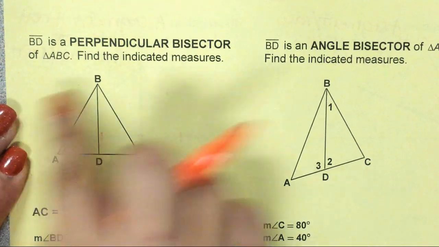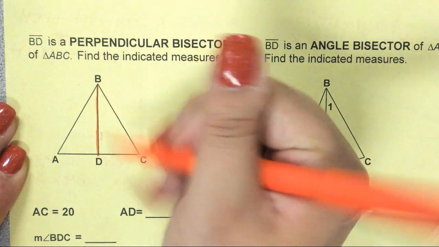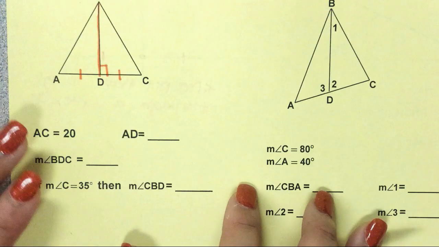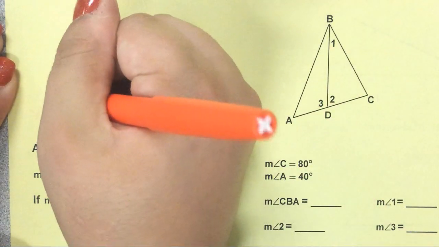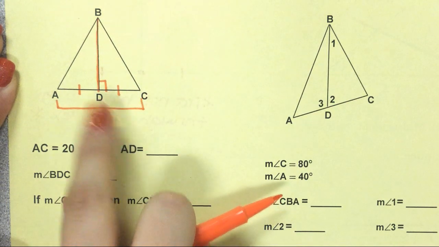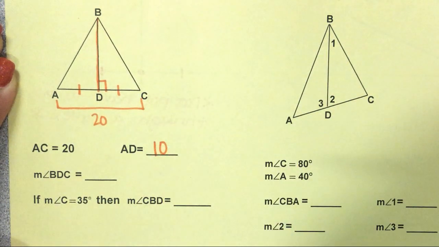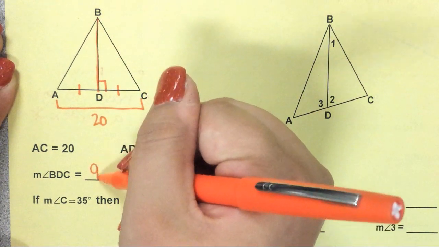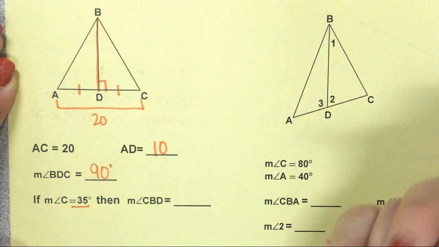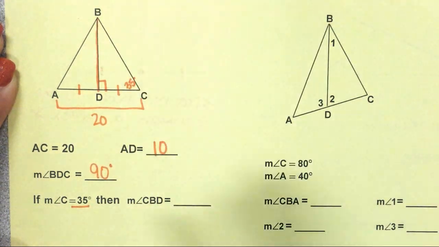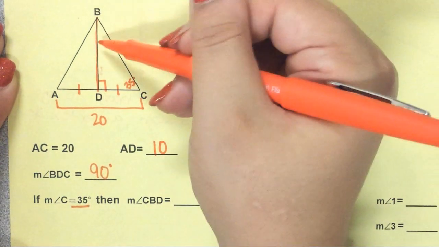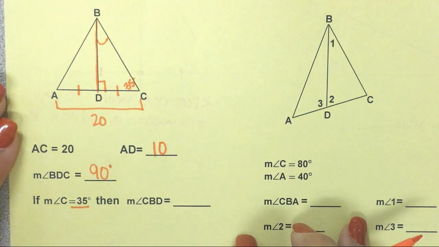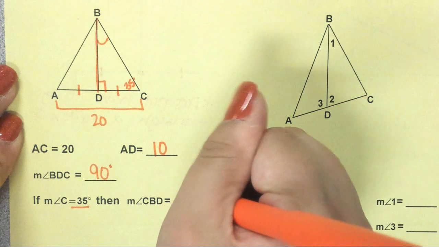For a perpendicular bisector, BD is a perpendicular bisector. We know it's perpendicular and a bisector. So I'm going to add that in. And now I can answer these questions. If AC is 20, what's AD? 10. What would be BDC? Angle BDC would be 90 degrees. And if angle C is 35, then what is CBD? So I want to know what's this one. Well, what is 90 plus 35 subtracted from 180? Would be 55 degrees.